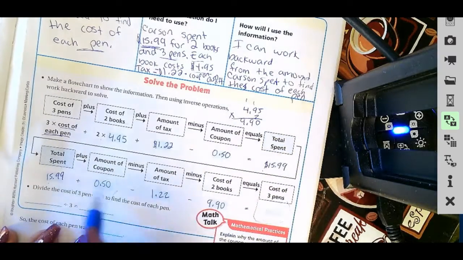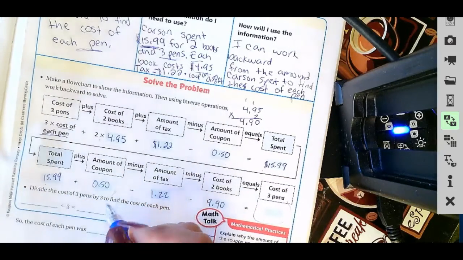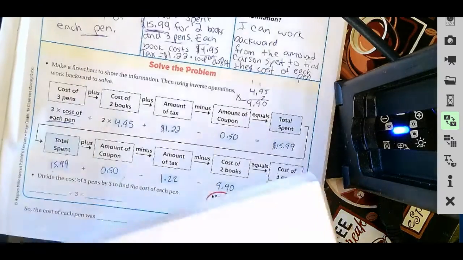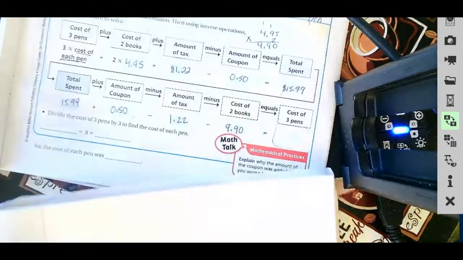So now we're going to go ahead and solve it. So $15.99 plus 0.50. Okay, and you will need your piece of scratch paper if you don't have enough space in your book, so that you can do the math. Let's get this over so you can see it.